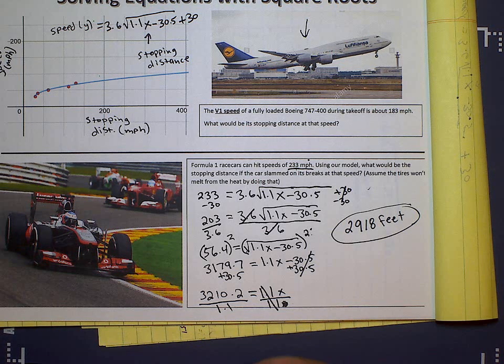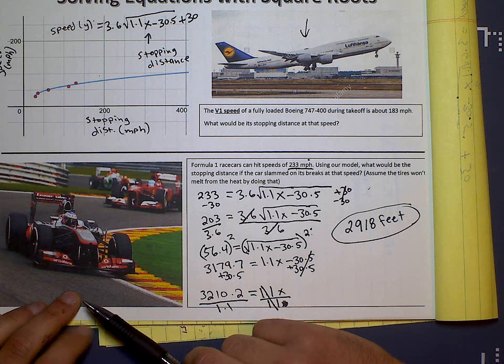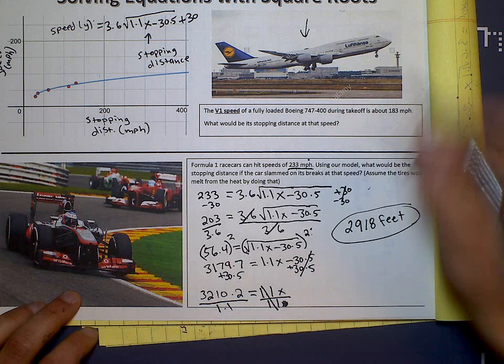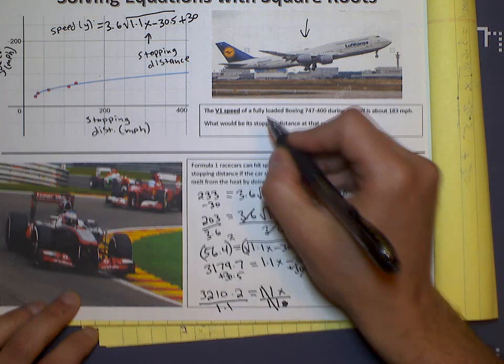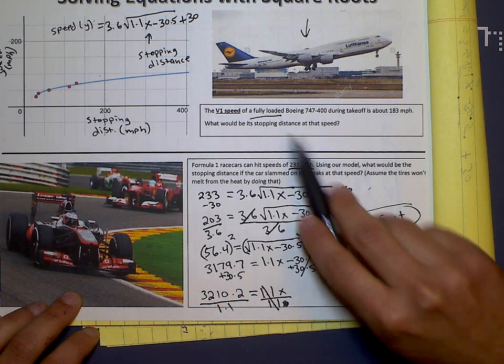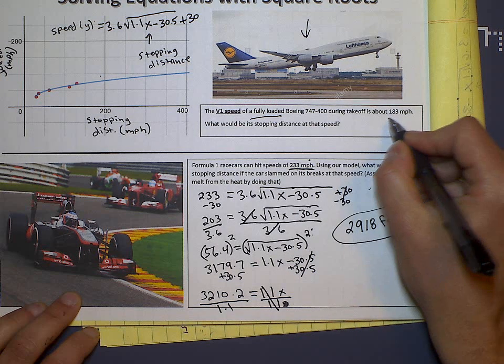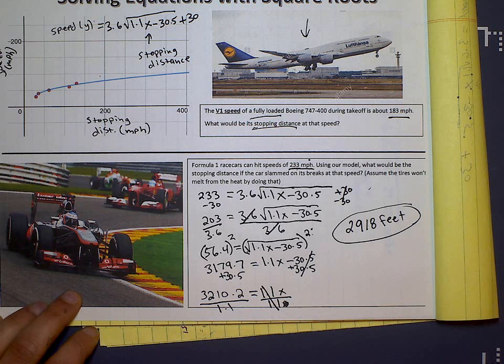What that means is if you're going faster than this V1 speed and you slam on your brakes, the plane cannot safely stop. It's going to either end up crashing or catching fire, or the tires are going to melt. So that's why it's important to know this V1 speed. For a Boeing 747, it depends on how heavy it is and how much fuel it has, but let's say it's fully loaded. The V1 speed, the speed after which it can't stop its takeoff, is 183 miles an hour. If it does have to stop at this speed, the question is, what's going to be its stopping distance on the runway? That's one of the problems you'll be looking at for next week.